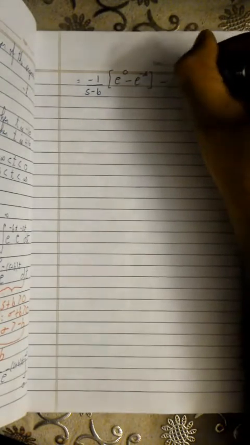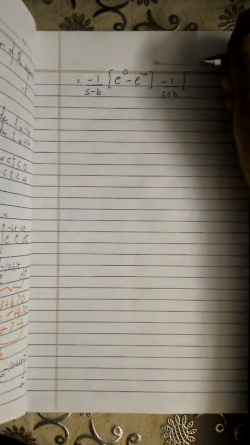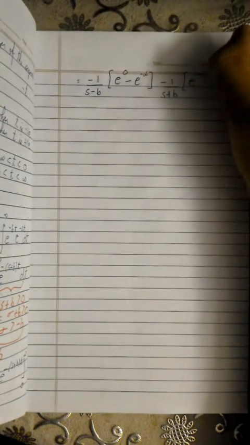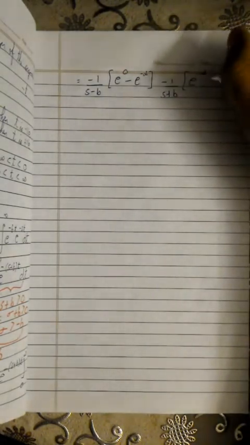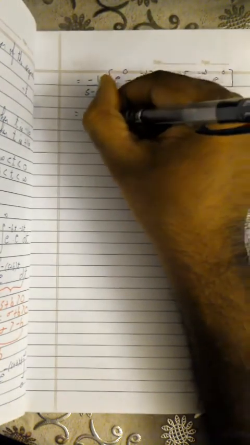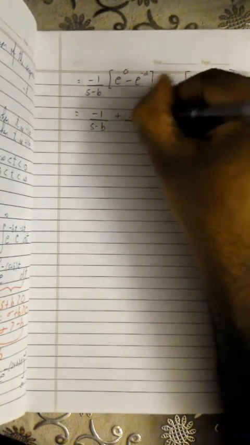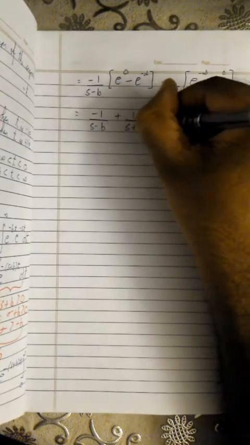okay, minus 1 by s plus b into e raised to minus infinity minus e raised to 0. Okay, so e raised to 0 is 1 and e raised to minus infinity is 0. This will become minus 1 by s minus b, and this will become 0 minus, so it becomes plus 1 by s plus b.